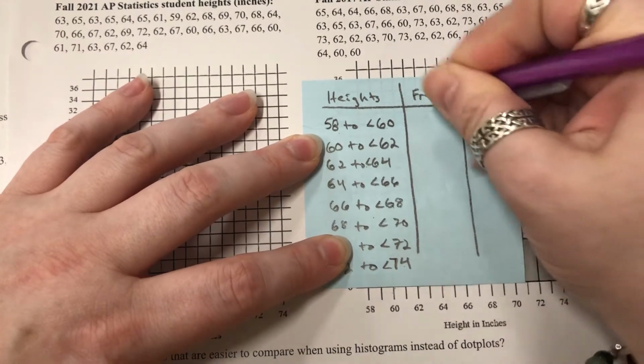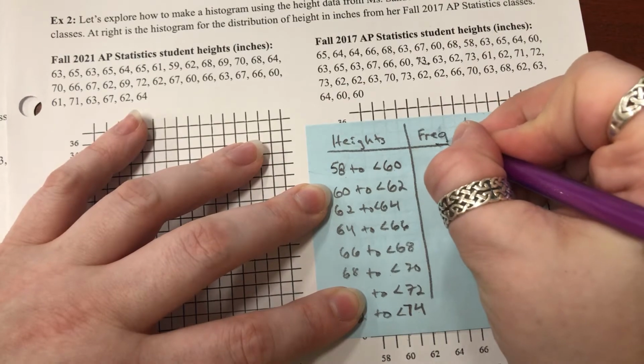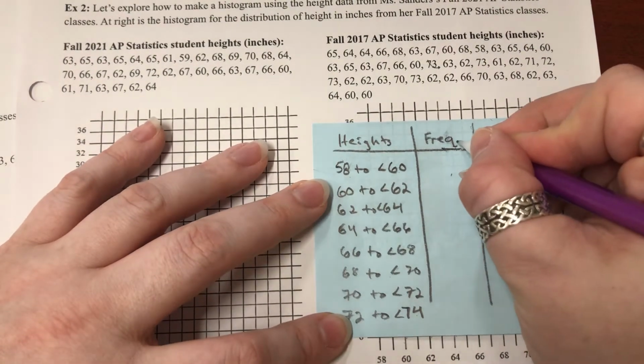Let me fix my Q up here so that it actually looks a little bit more like a Q and less like, I don't know, some weird shape. All right, so the frequency.